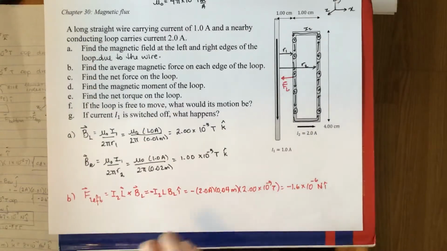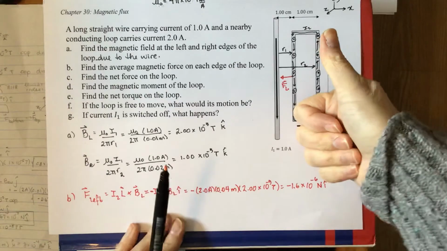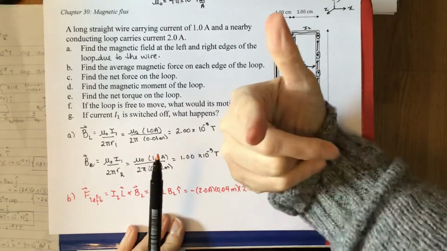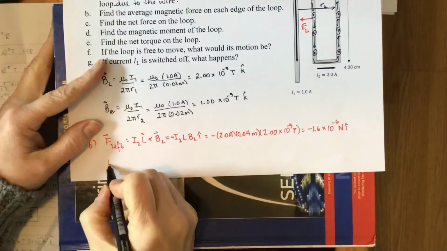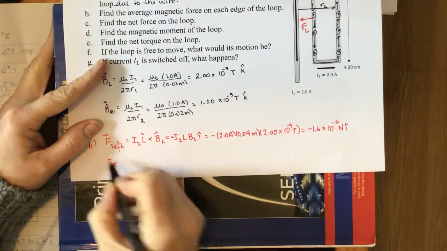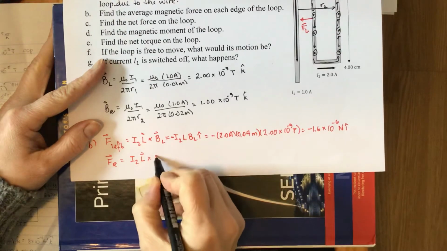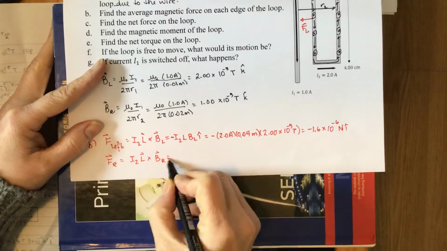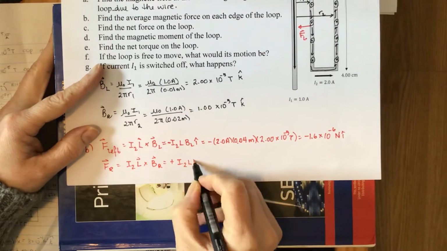Let's find that force on this part of the wire. Let's do the direction for it first. So the current is up. Magnetic field is out of the page. We see that the force points towards the right. So the force on the right-hand side of the loop is I2 L cross the magnetic field on the right side of the loop. The direction is to the right, or plus i hat.